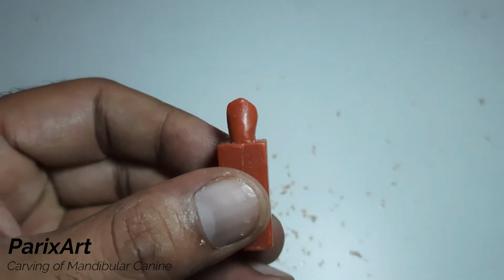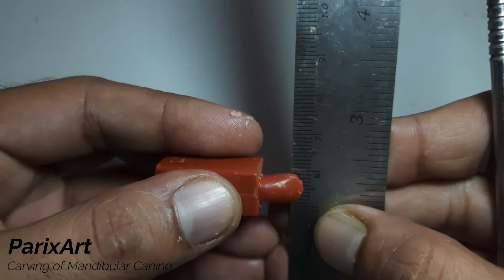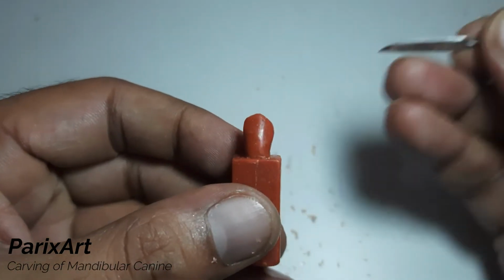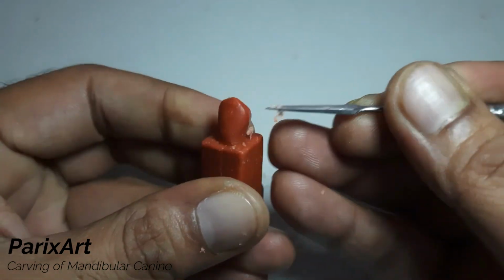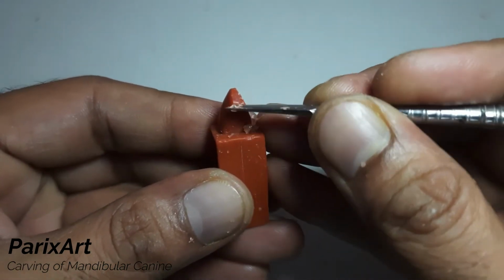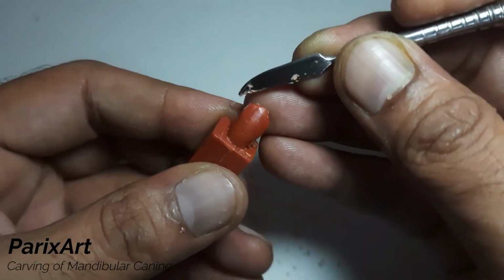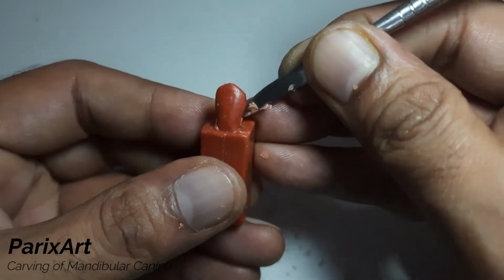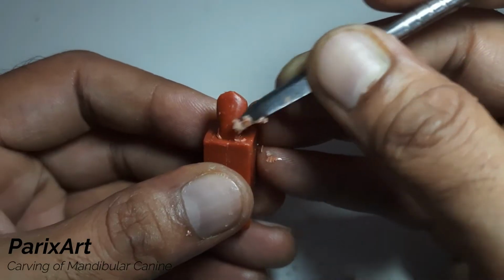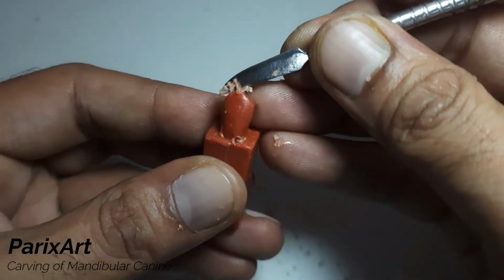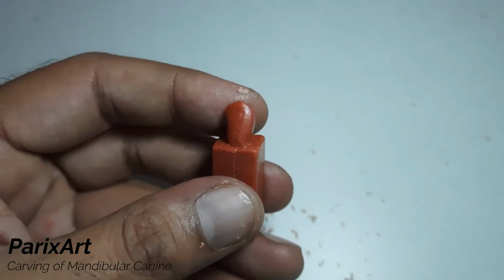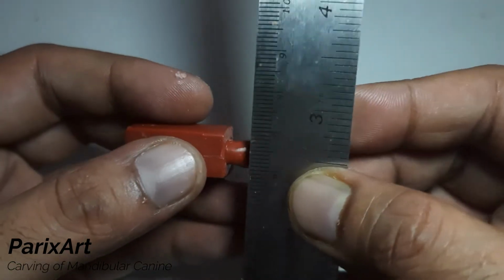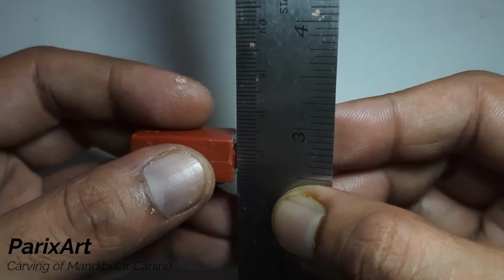This seems fine. Check the dimension. Check dimensions at the cervical too.